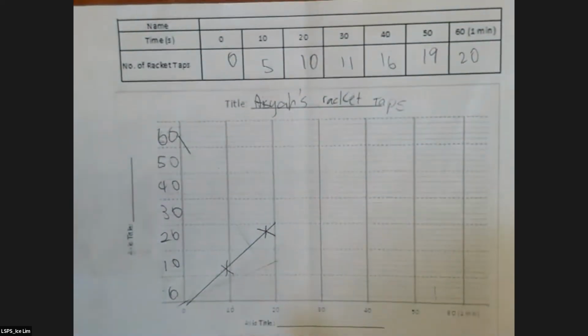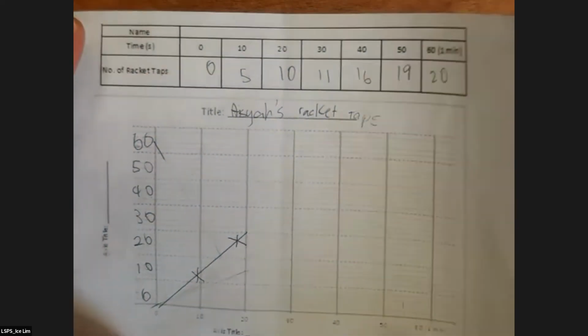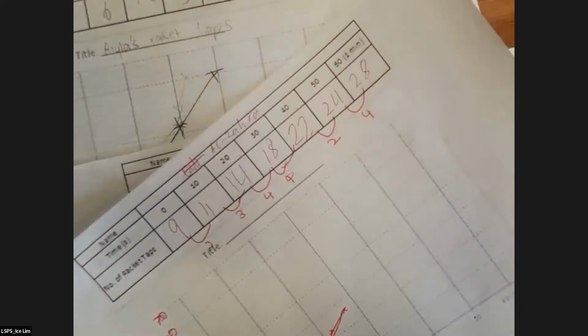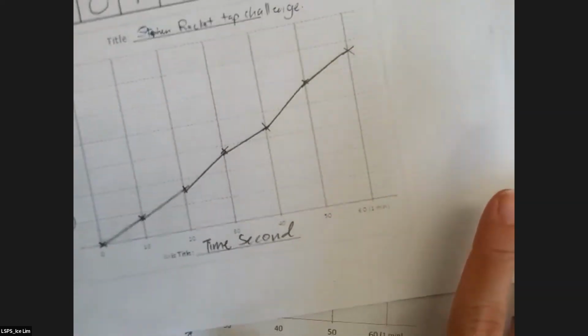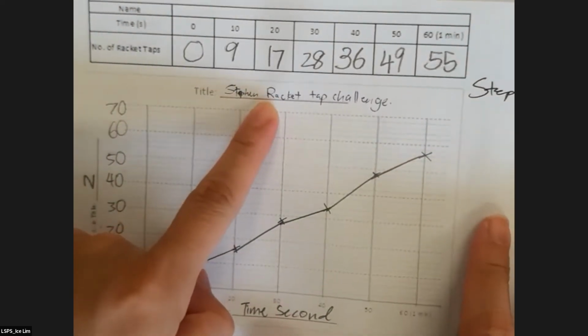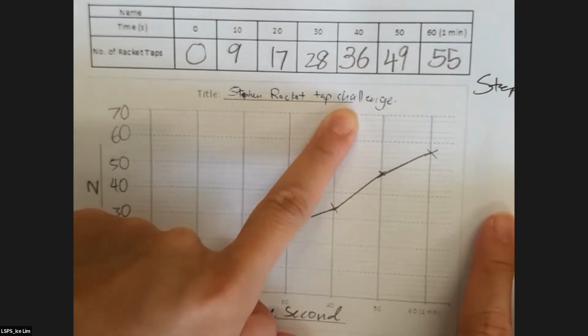Now I'm looking at moving us on to line graphs. Let's take a look at our activity and some of our friends' work. I think something we can spot already, as I was flipping through, is some problems. For example, this is Stefan's one. It looks quite all right. Is there a title? Yes, there's a title. It says Stefan's Racket Tap Challenge.